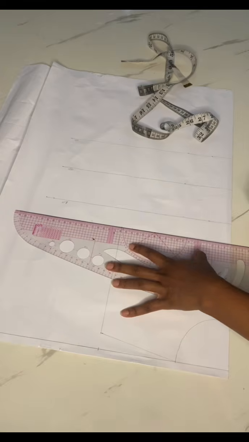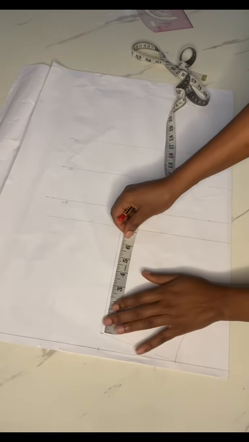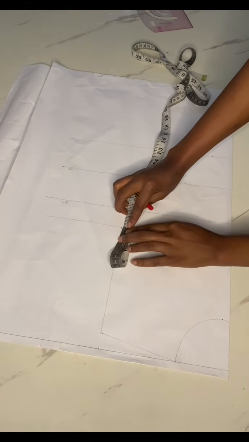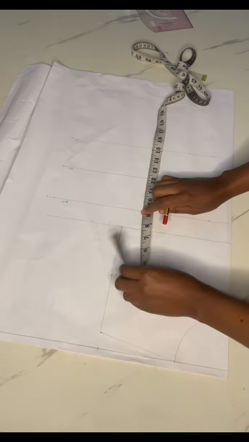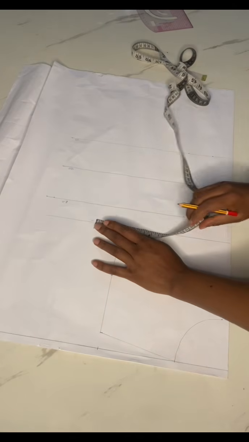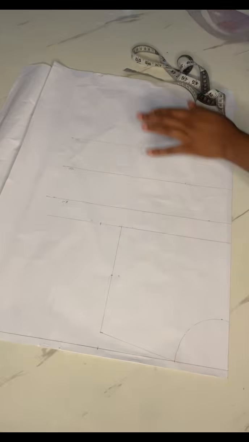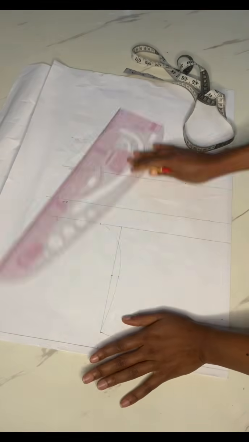The next measurement to take now is to find the midpoint of the straight line. So place your tape like so. Go ahead and fold it into 2. Get the midpoint. On the midpoint, go in by ½ inch. And after that, mark quarter of your bust measurement. Then go ahead and connect the points to form your armhole.